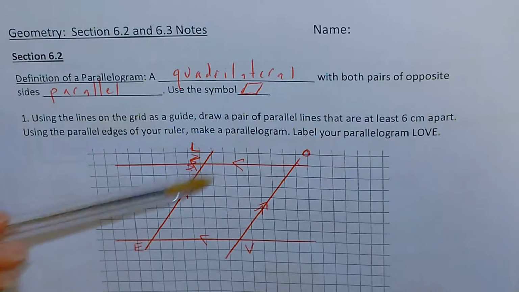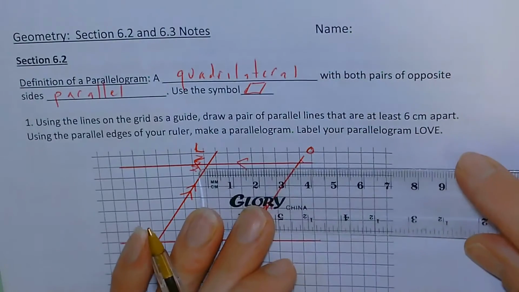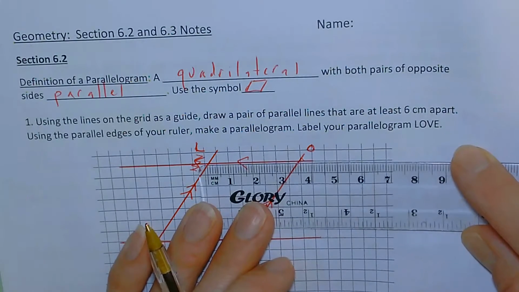So if you can, measure your sides, I'll be doing that as well. Measure your sides and measure your angles, and then put all of those measurements into the picture. I'll be doing the same thing. So I'm going to measure the top, and I'm going to do them in centimeters. I just think it's easier to measure.